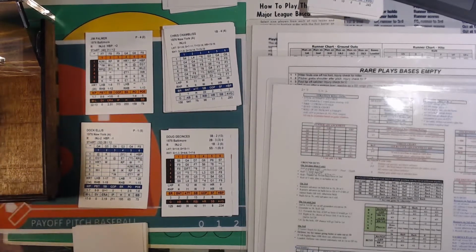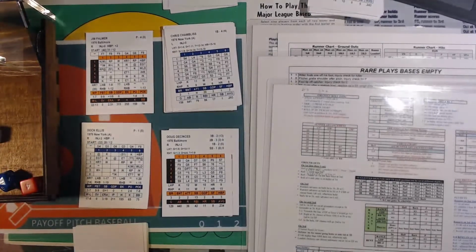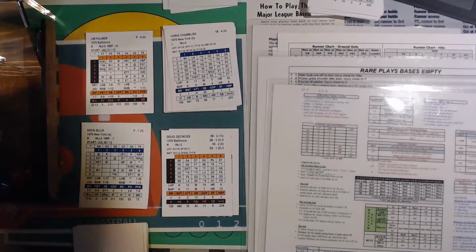So it's Doug DeCinces against Doc Ellis. Bottom of the third, 1-0 Yankees. That's a 4-3. That's a range play.